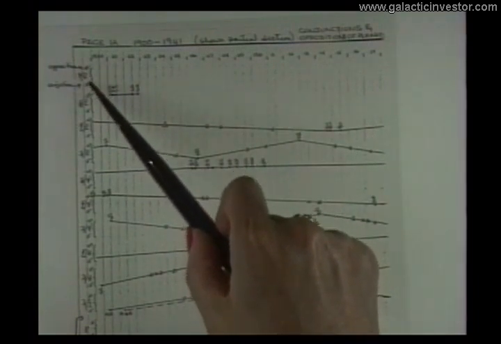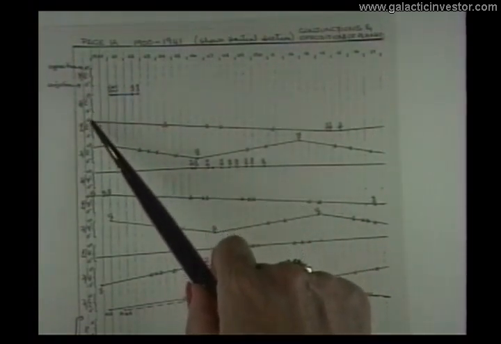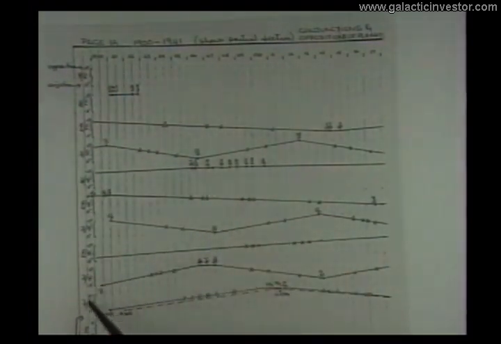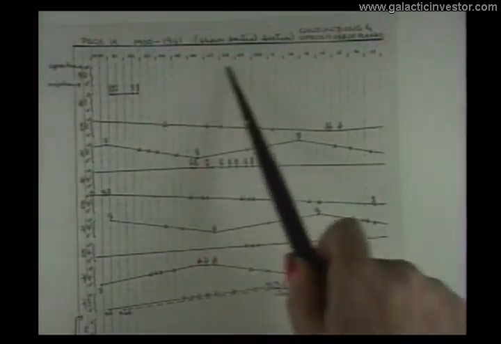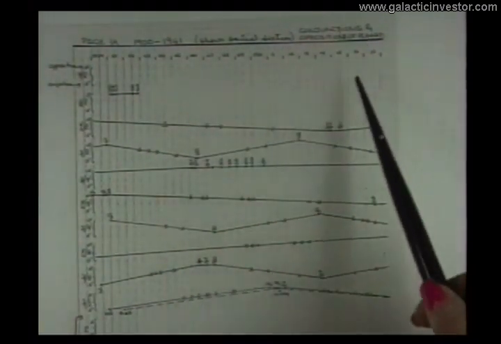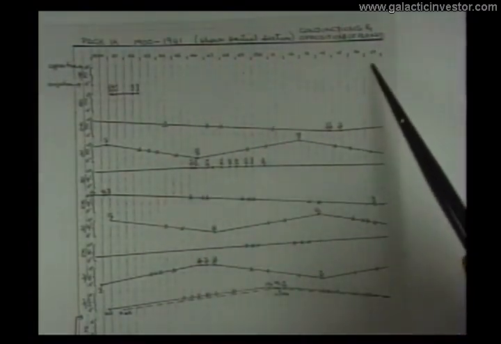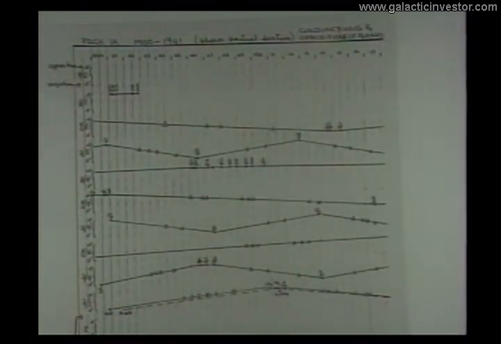It tells you which planet is involved. It tells you that it's an opposition and conjunction, and it gives you the whole list of the planets that I just named. And this sheet right here that we're looking at is from 1900, and the actual sheet that you have, the long roll, goes to 1941, but we just have a small section of it on here.